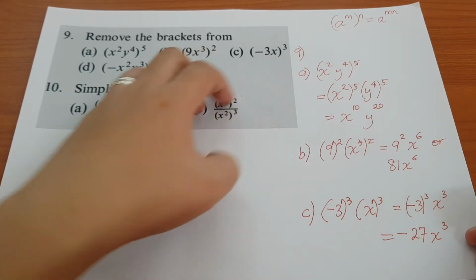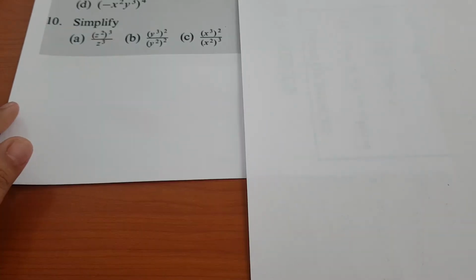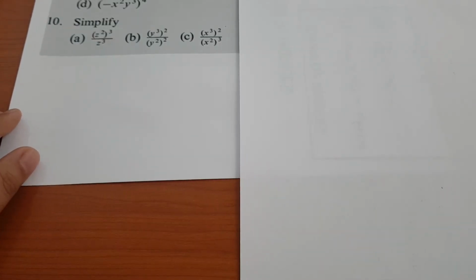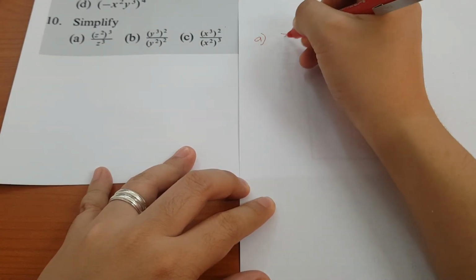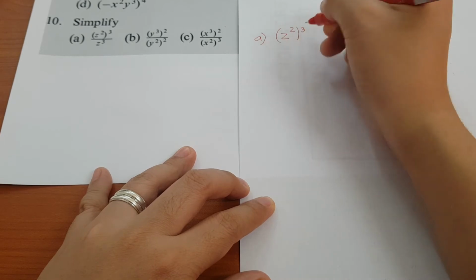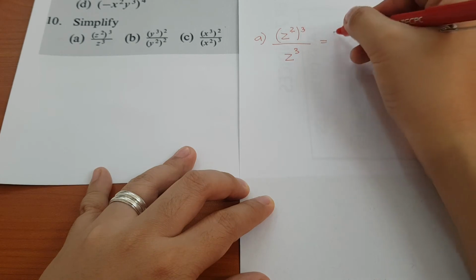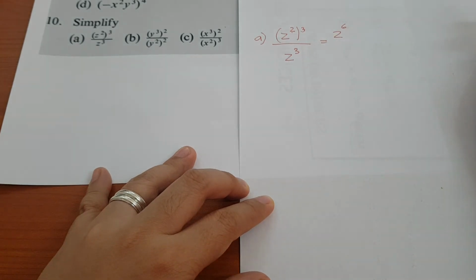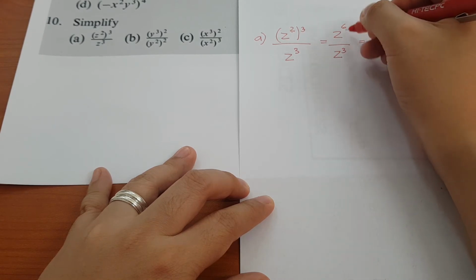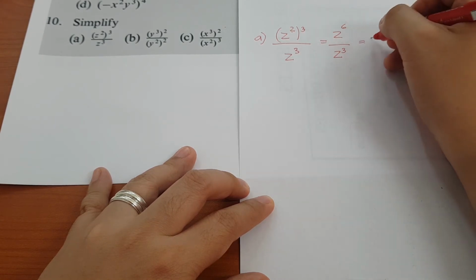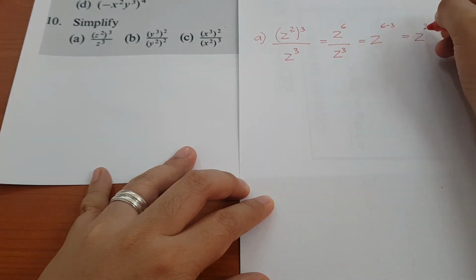Okay, let's continue by answering question number 10. So, question number 10a, z squared power 3 all over z power 3. Power raised to power, that means you multiply the powers, right? So, z to the 6 over z to the 3. And since this is division, we will subtract the power. 6 minus 3 will give you 3.